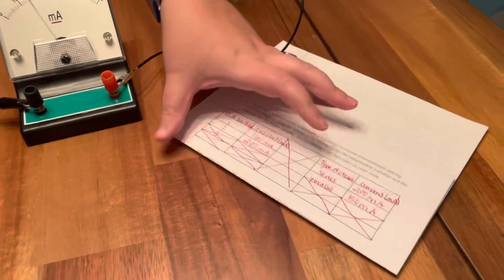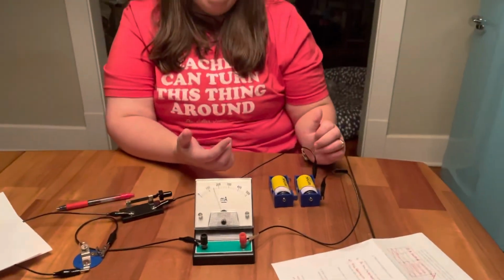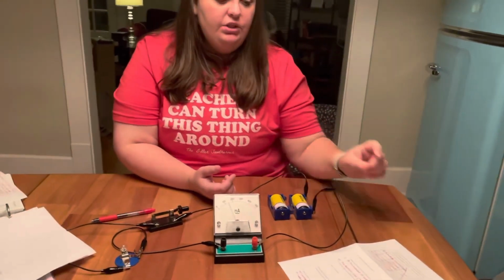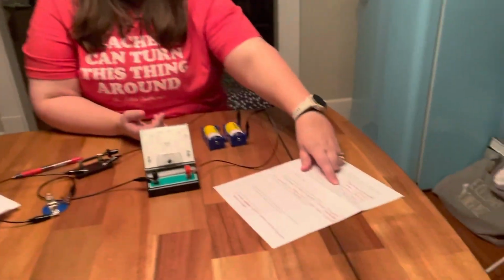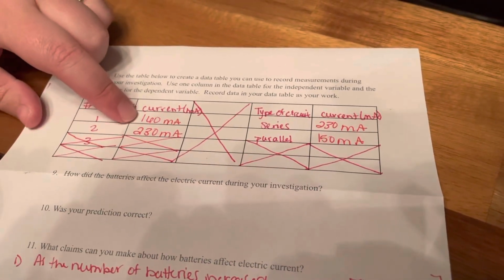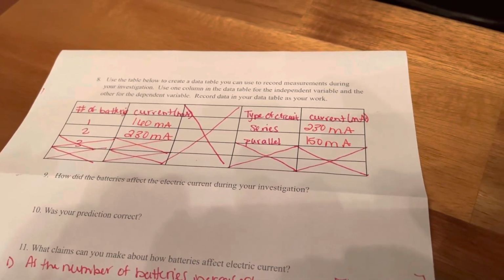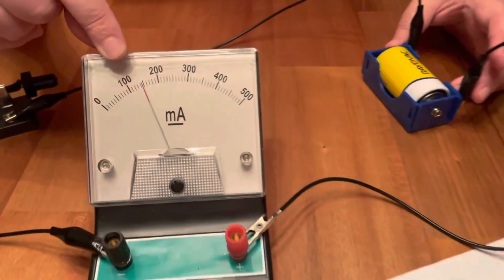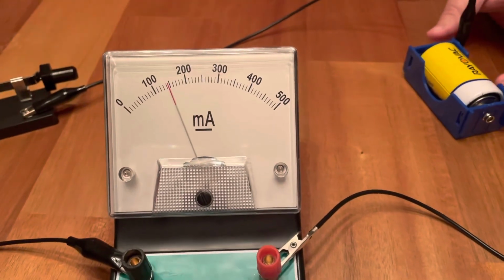So you can use that information and go through the questions again and answer those, or you can just stay with the experiment that we did together. I just wanted to show you that if you increase the number of batteries in parallel, it does not change the current. So again, I'll show you that again because that's a little tricky. So here's the current with 1 battery. Remember, 1 battery is about 140, 150.